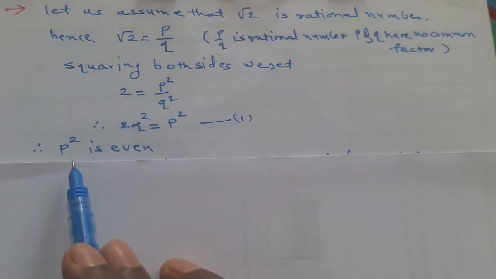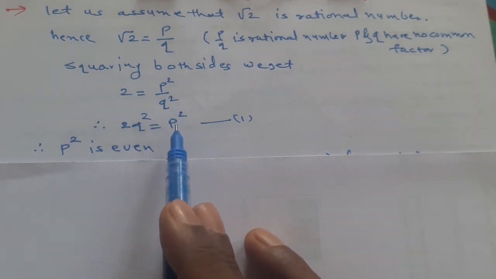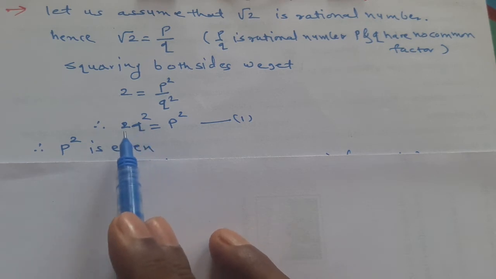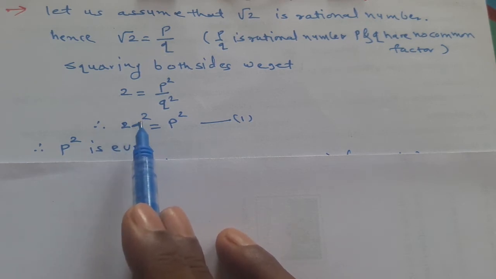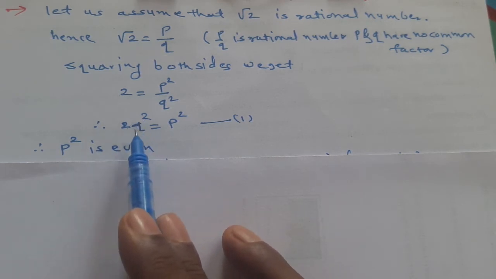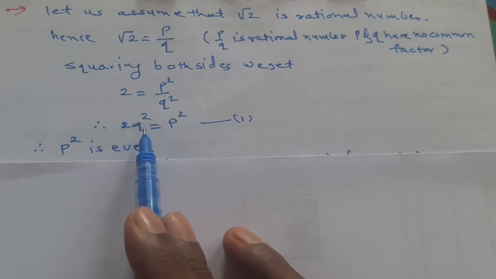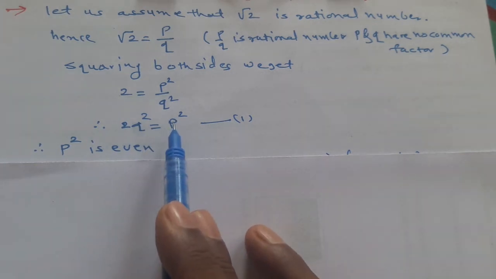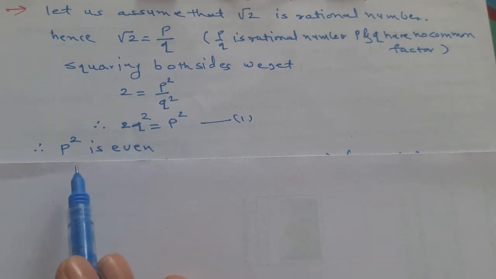In this case, we can say P square is an even number, because it equals 2 multiplied by Q square, and 2 multiplied by any number is obviously an even number.